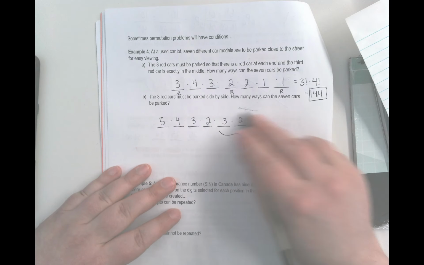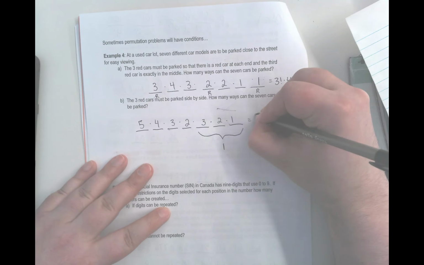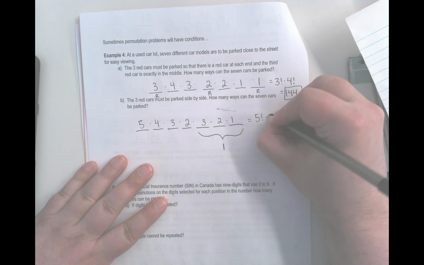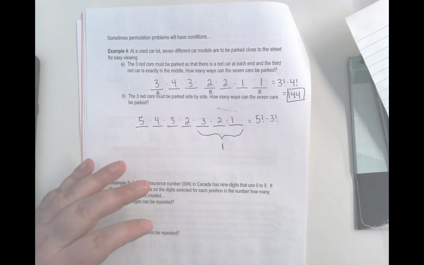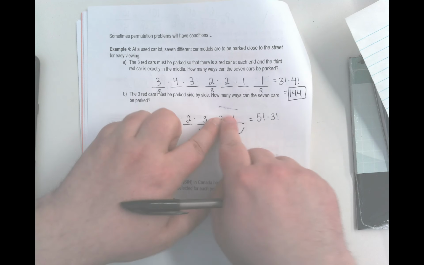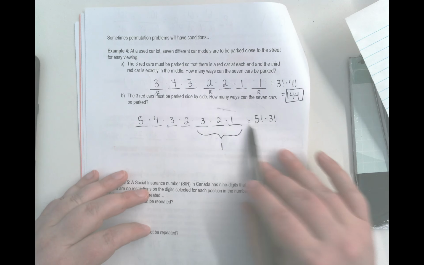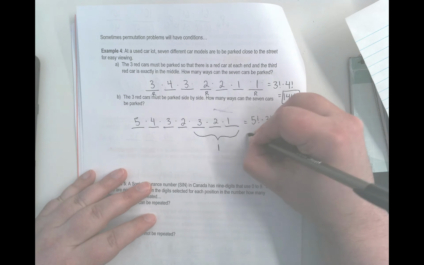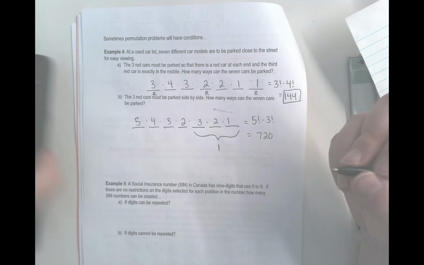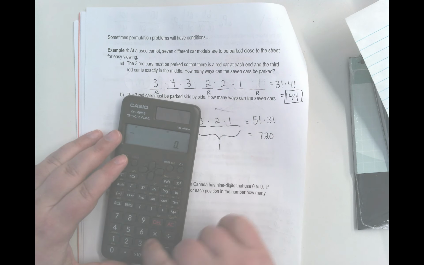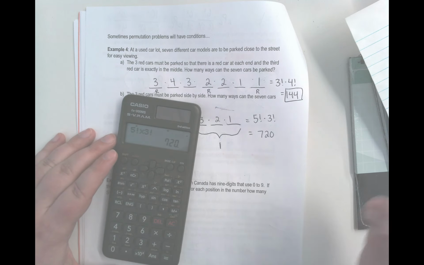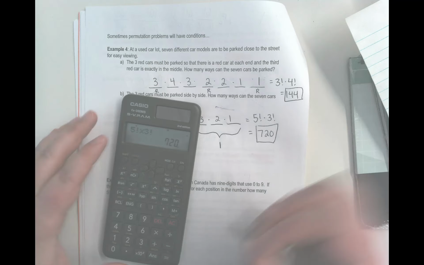So when we actually break this problem down, there are 5 factorial ways to just do general arrangements times 3 factorial ways for the ways that we can arrange the red cars within this group of red cars. So we're going to do 5 factorial times 3 factorial, which gives you 720 possible arrangements. Let me just double check that. 5 factorial times 3 factorial is indeed 720.